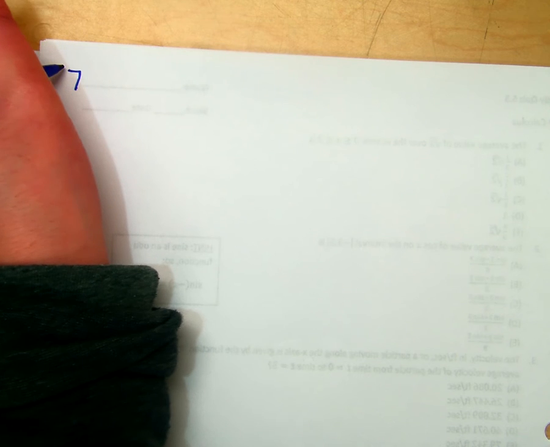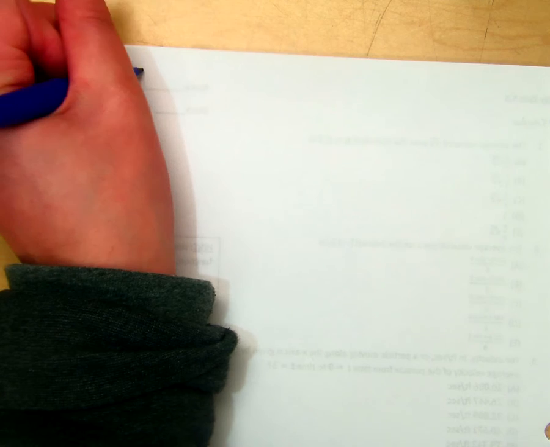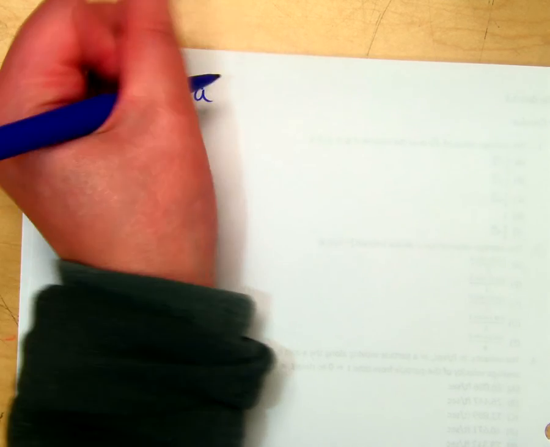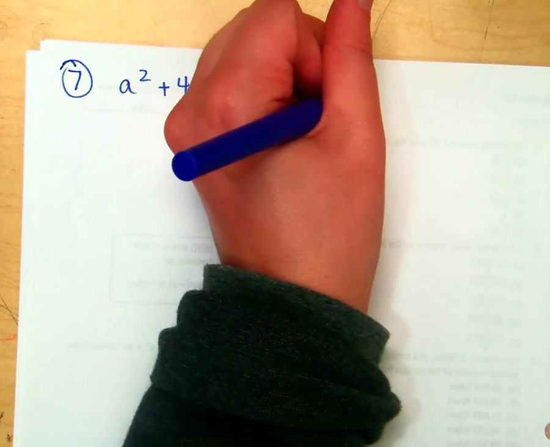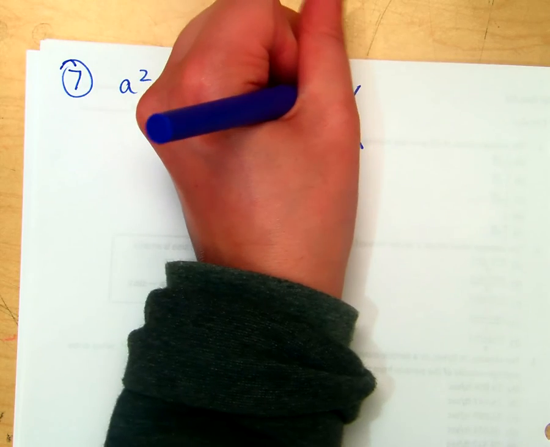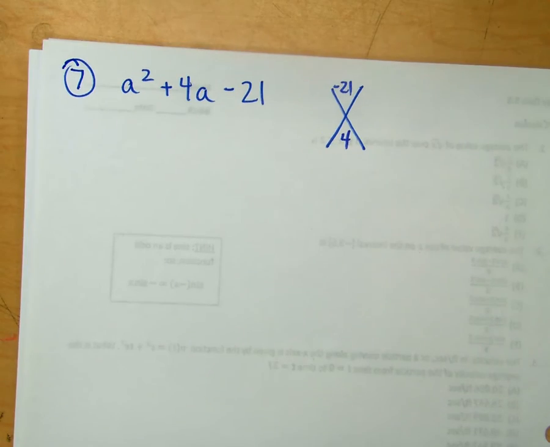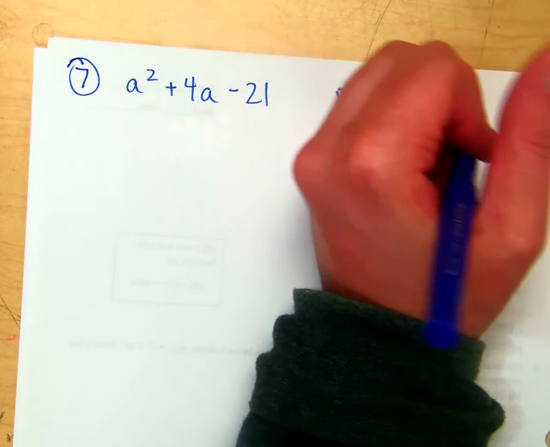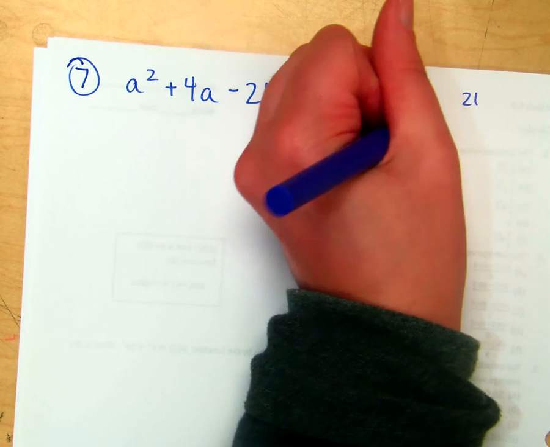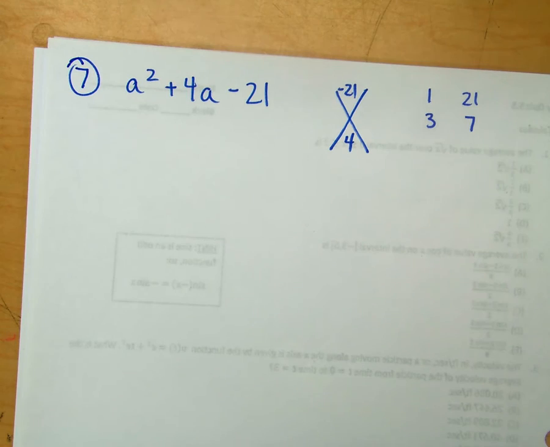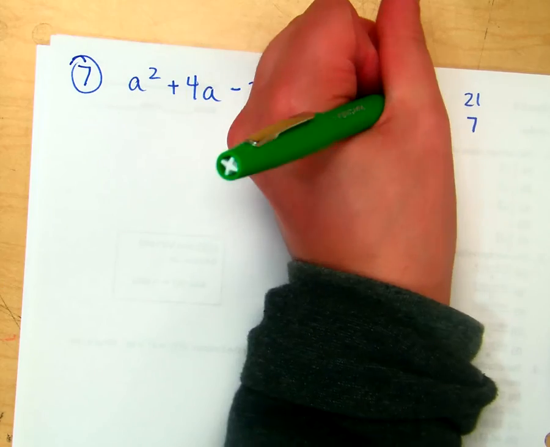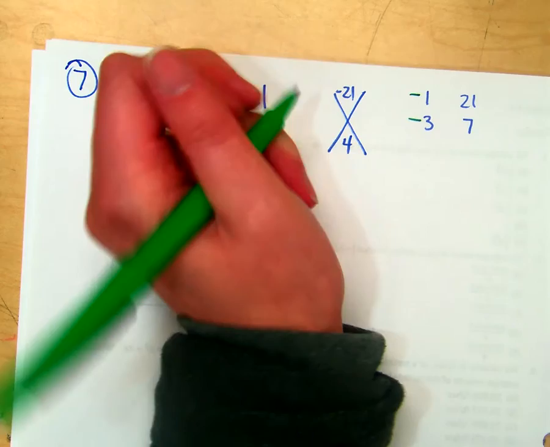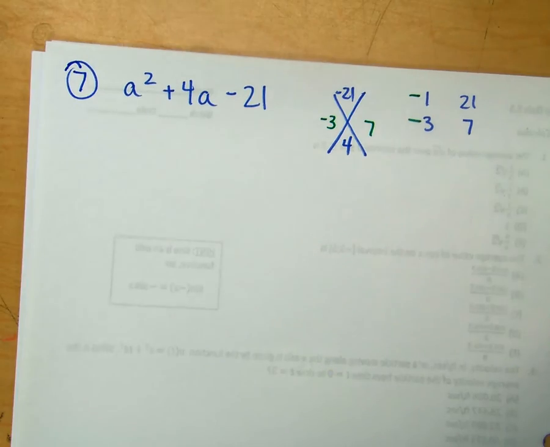Alright, next one we're going to do together is number 7. Number 7 is a squared plus 4a minus 21. So I'm multiplying to get negative 21 and adding to get 4. So 1 times 21, 3 times 7. And I'm going to multiply to get a negative, but add to get a positive. So I need my smaller number to be negative this time, and I get negative 3 and 7.